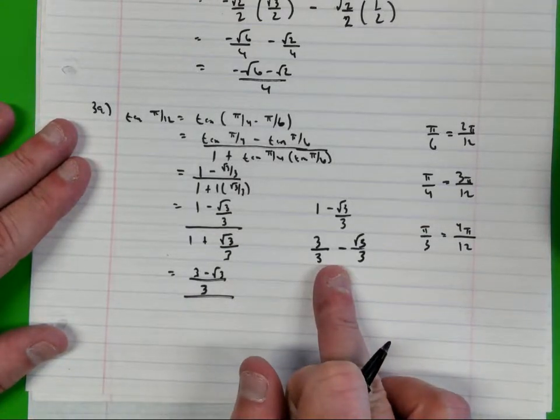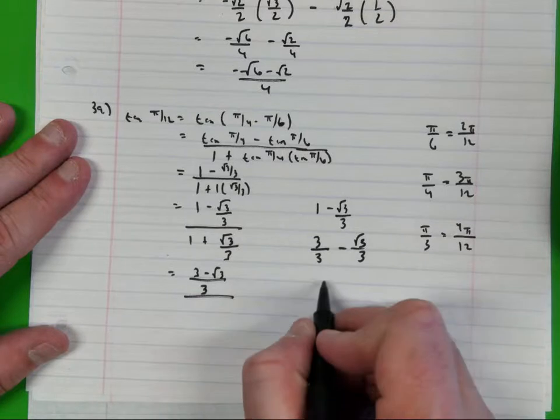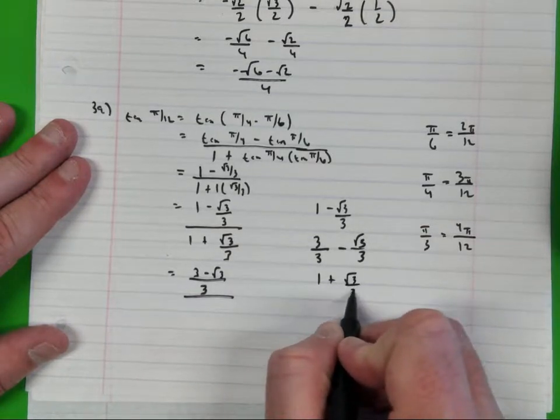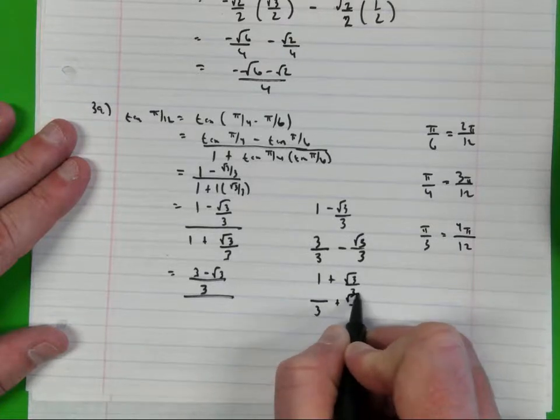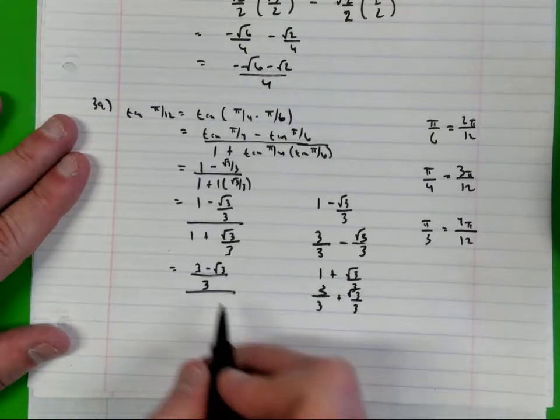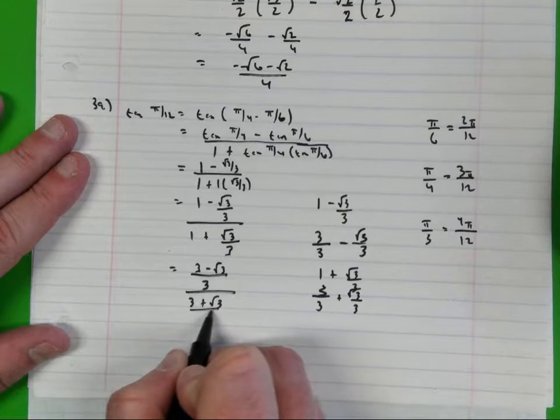And then 1 plus square root of 3 over 3 would be 3 plus square root of 3 over 3.